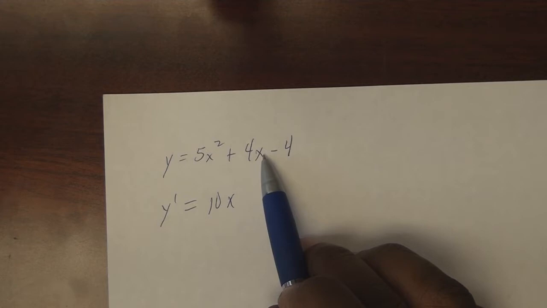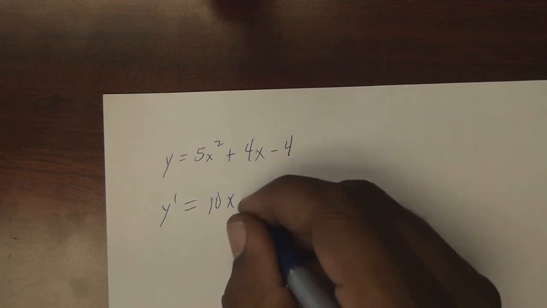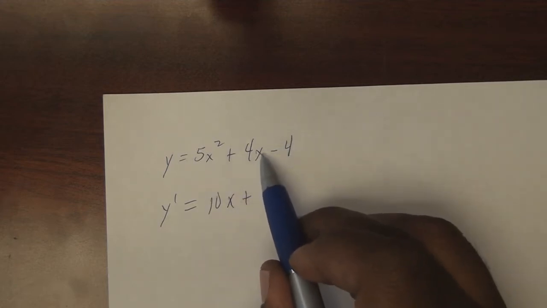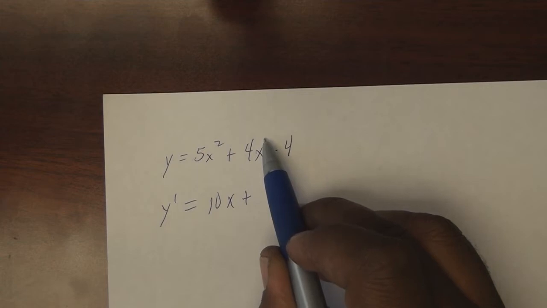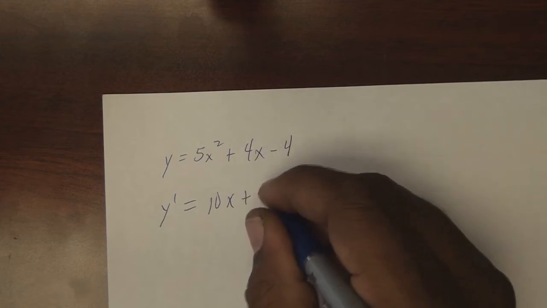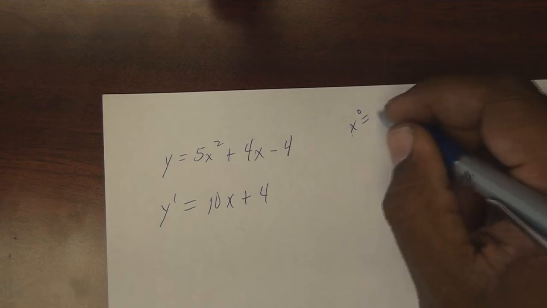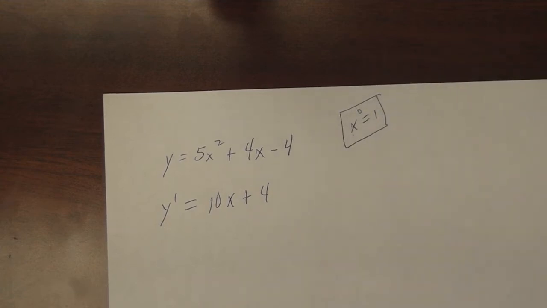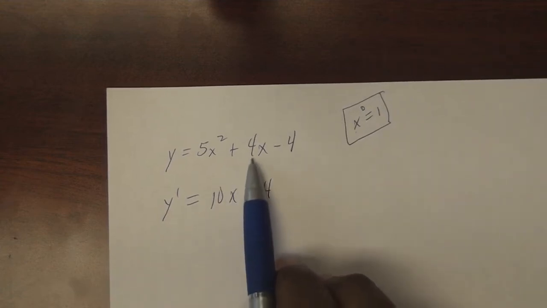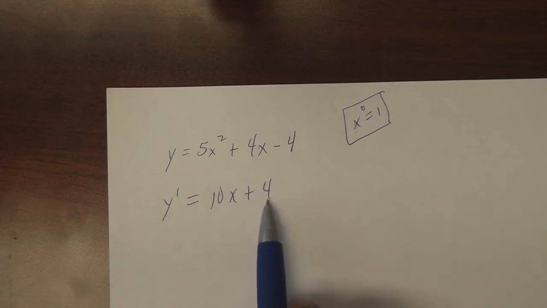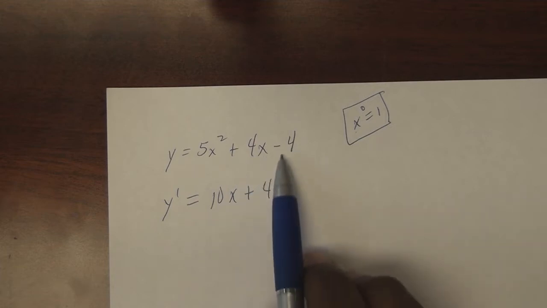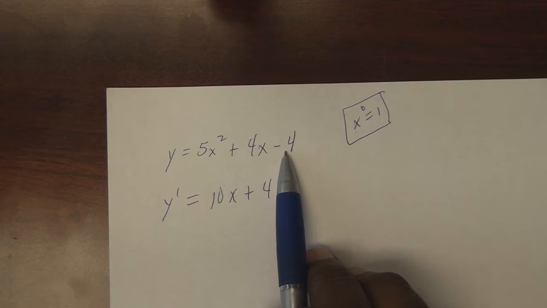We'll also apply the power rule for our second term. Remember that x has an understood exponent of 1. So we'll treat 1 as a multiplier, subtract 1 from our exponent, and recall that any number to the 0 power is equal to 1. So the derivative of 4x with respect to x is 4. And as always, the derivative of any constant is 0.